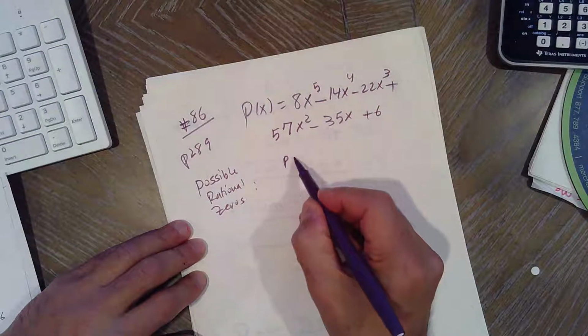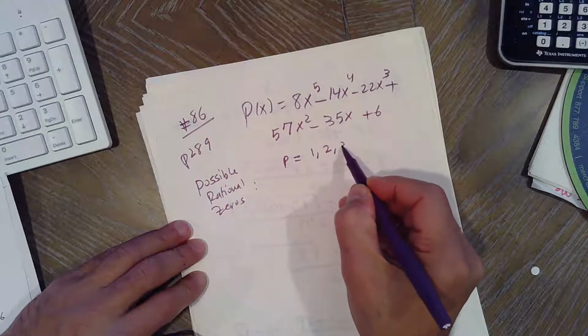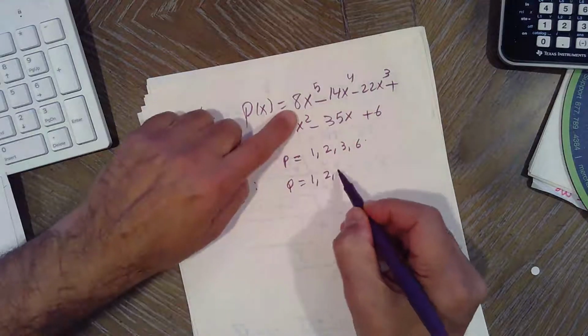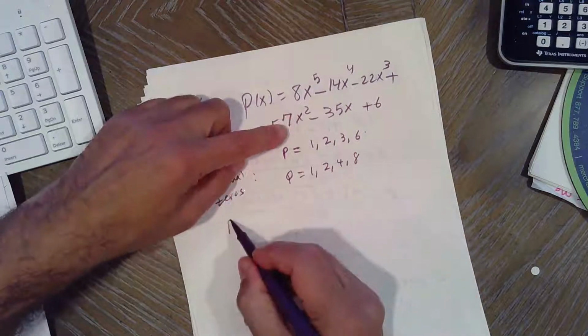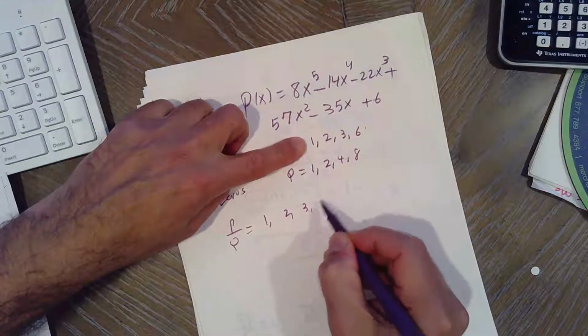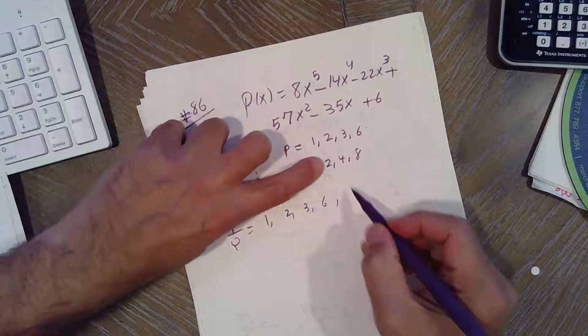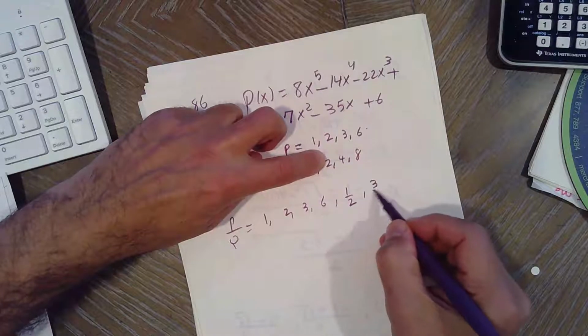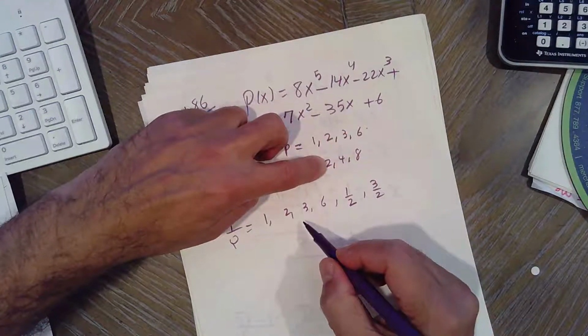P over Q. P is a factor of 6 and Q is a factor of 8. So we divide P over Q. All this by 1, all this by 2: 1/2, 2 over 2 is 1, 3 over 2, 6 over 2 is 3, we already have those.